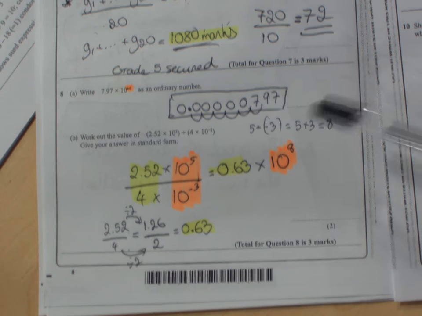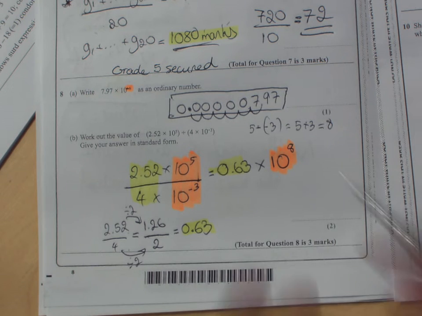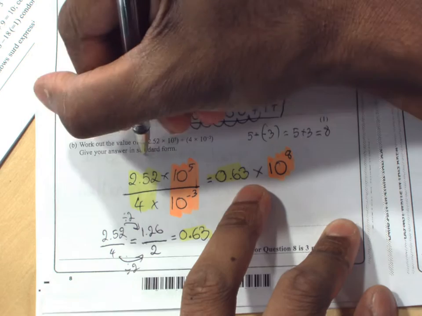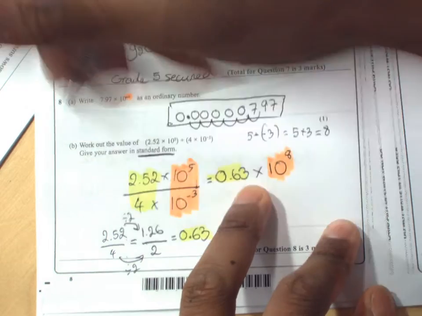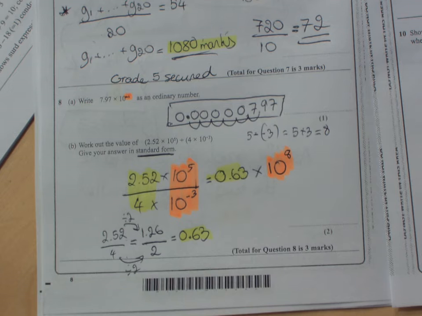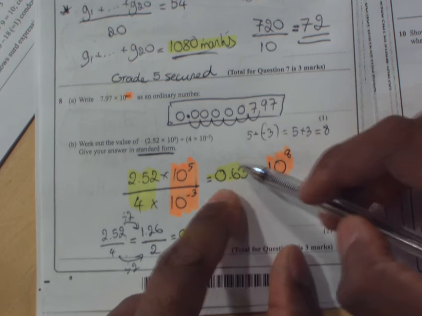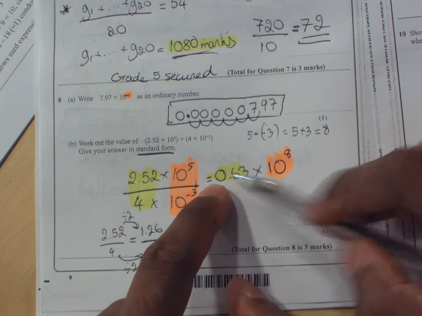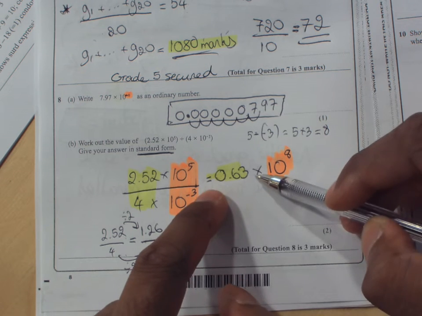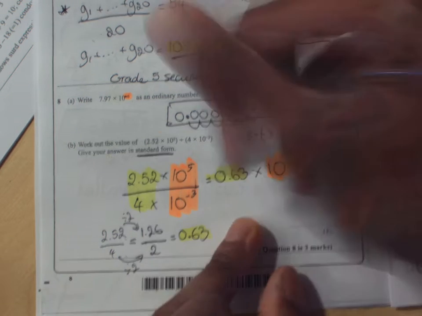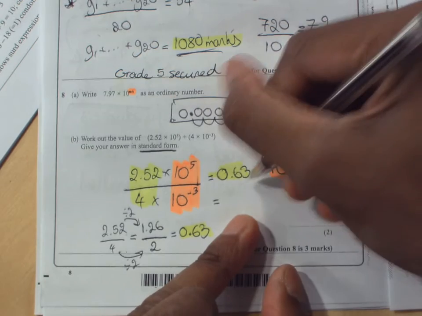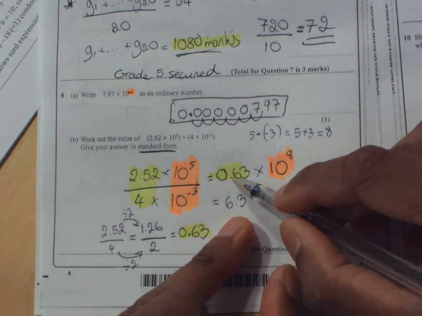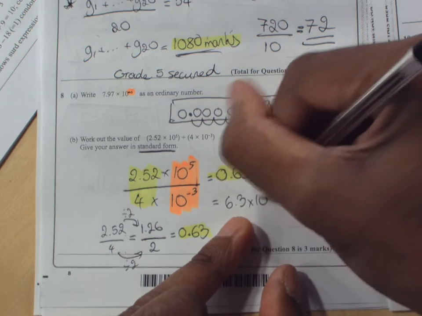Cool. Now, make sure that you understand that this is actually not your final answer. The reason is that you need to give your answer in standard form. When you give your answer in standard form, it's made up of two parts. The first part has to be a number between 1 and 10. It's not the case here. I've got 0.63, so I need to change this. So 0.63, I can change that to 6.3 times 10 to the power minus 1.